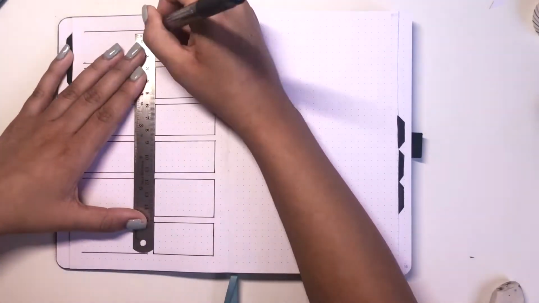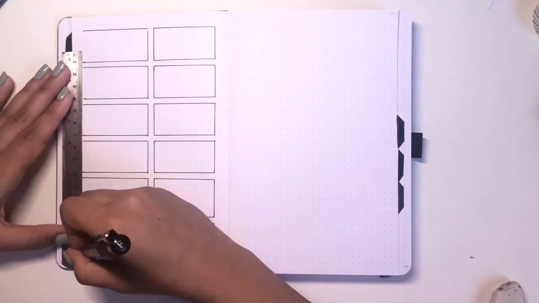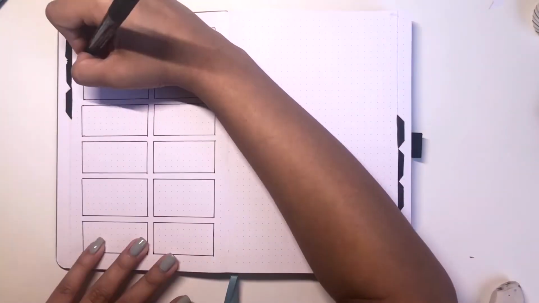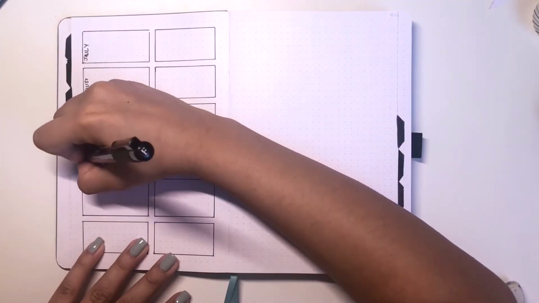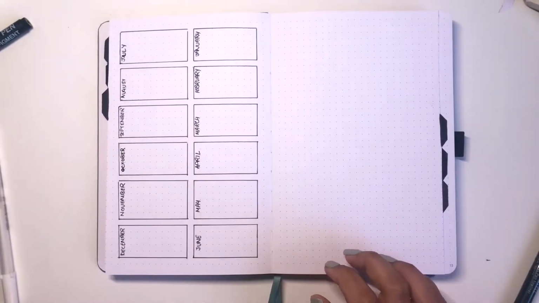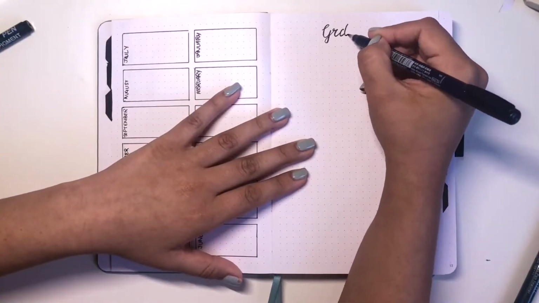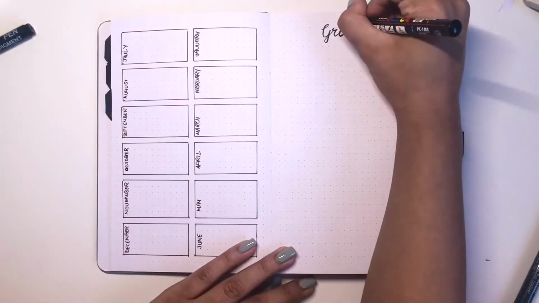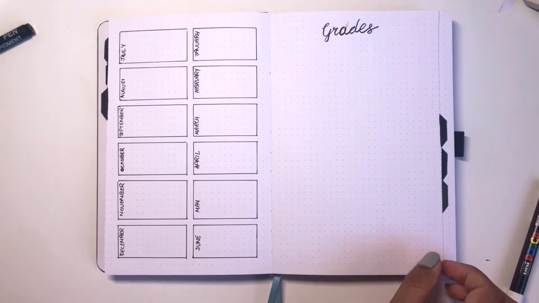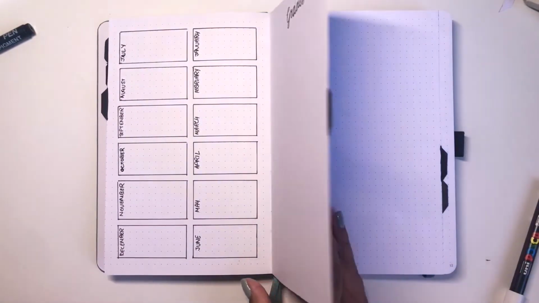But I still did want to have this particular spread in the journal, simply because it gives me a place to just write down and list down the names of the videos that I need to do, and then when I'm making my monthly logs, I can just refer back to this page rather than opening a whole new notebook.